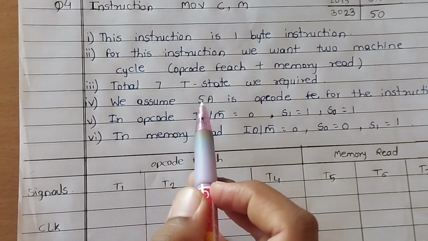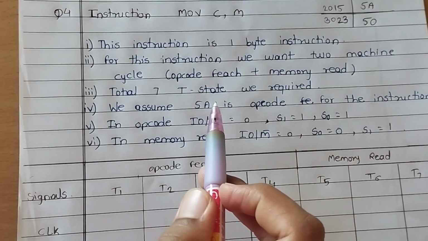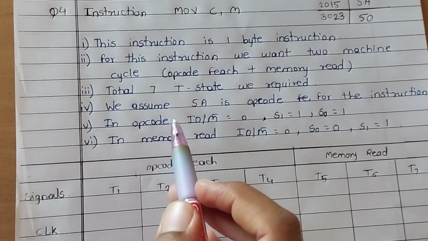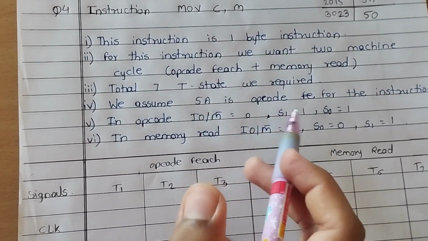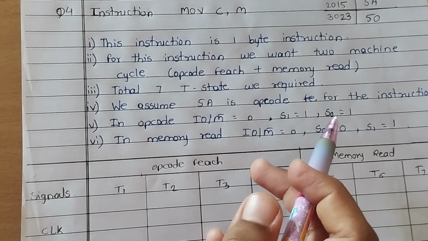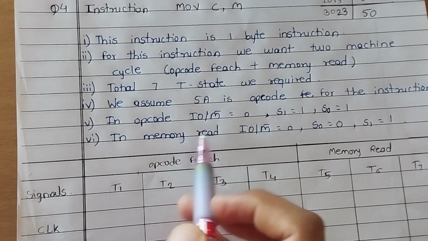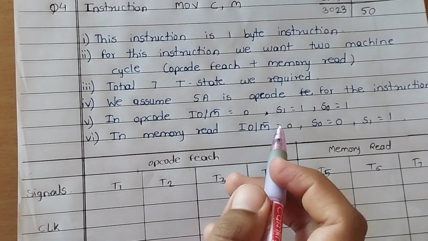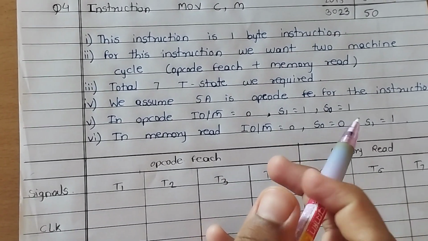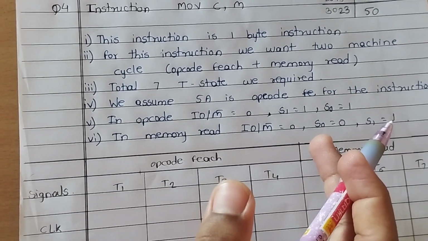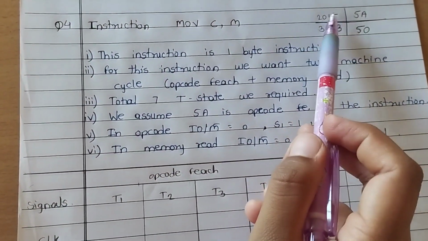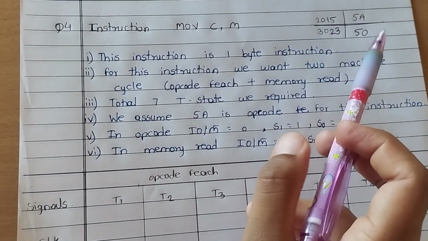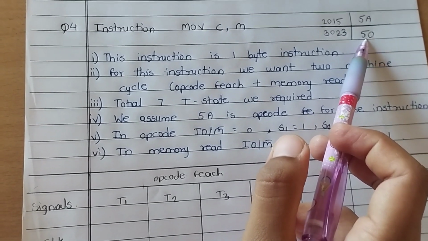We assume 5A as our opcode. Then in opcode fetch cycle, IOM bar is equal to 0, S1 is equal to 1 and S0 is equal to 1. And in memory read, IOM bar is equal to 0, S0 is equal to 1 and S1 is equal to 0. So we assume these addresses and the opcode fetch, and this is our data which we assume.